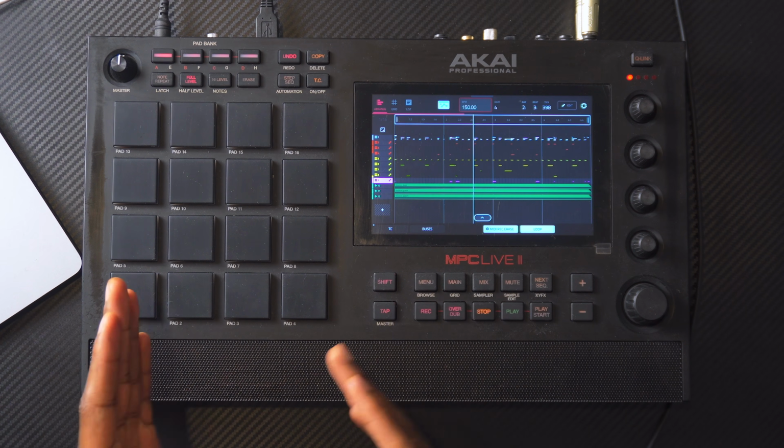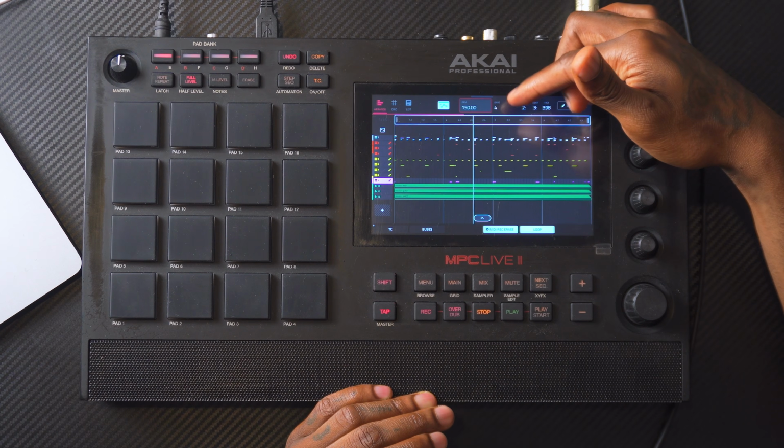I also would suggest doing this before your arrangement, because once you start copying over bars, it will take longer in the render time. So do it when you have a 2-bar loop, 4-bar loop, 8-bar loop, and then you don't have to worry about it later on. Now let's talk about song arrangement real quick.